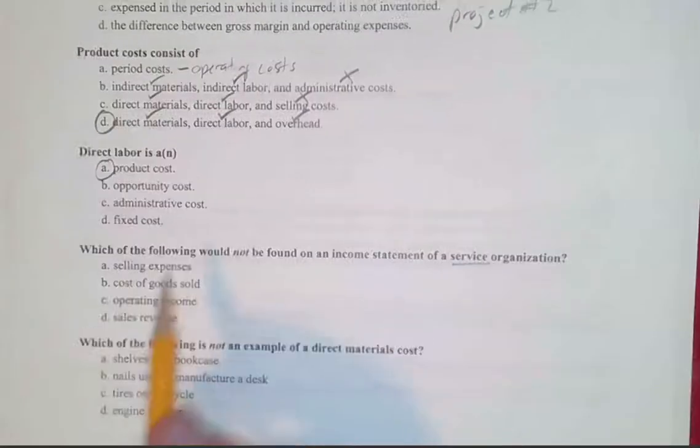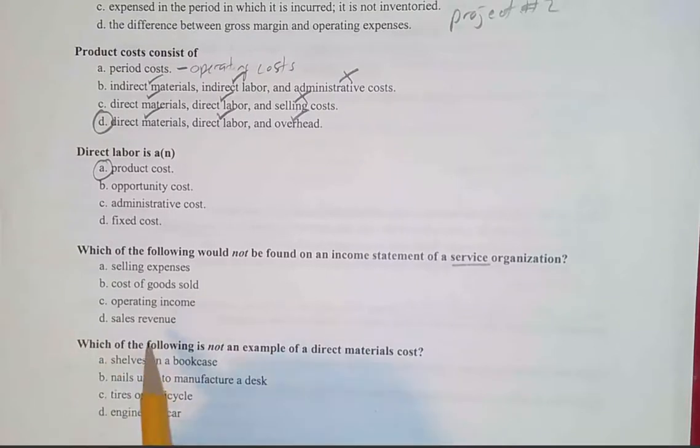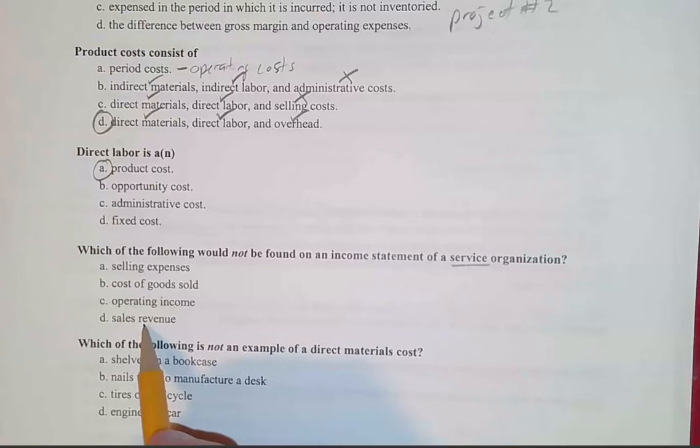Selling expenses. Now, they may not be labeled specifically as selling expenses. They might just be labeled as payroll. But we're going to find that on there. We are going to find sales revenue. Might be called service revenue. So this is a little bit tricky here. So D is a possibility, but I think we have a better answer.